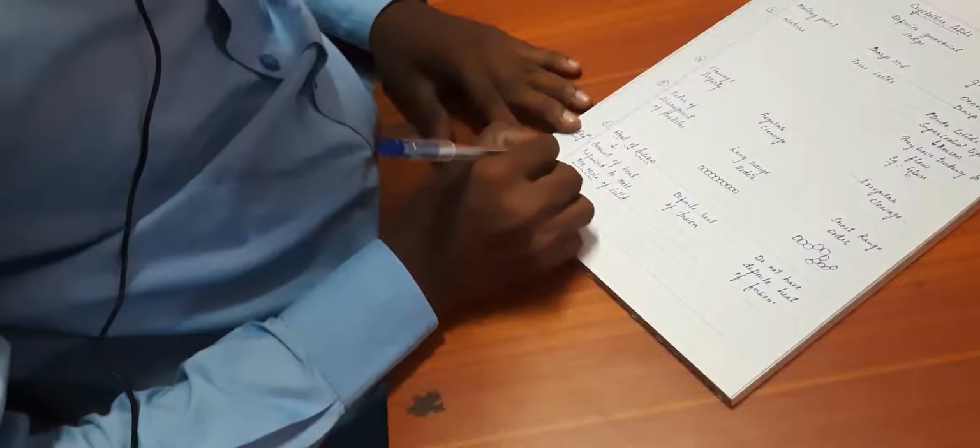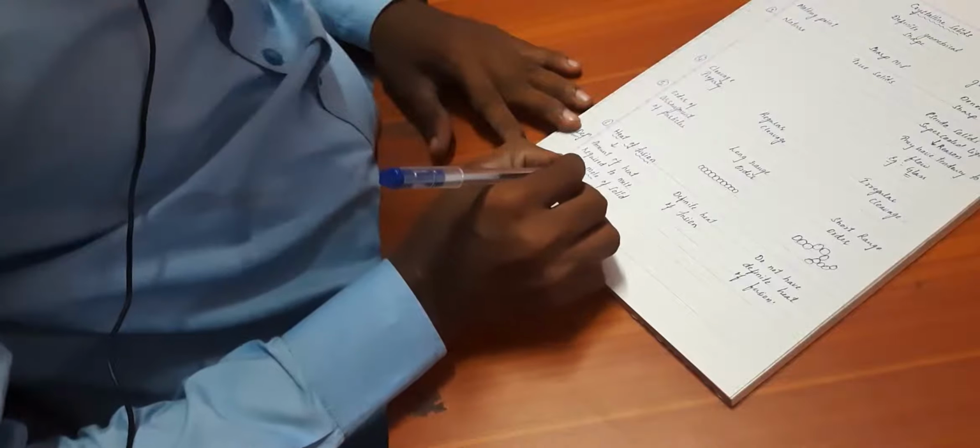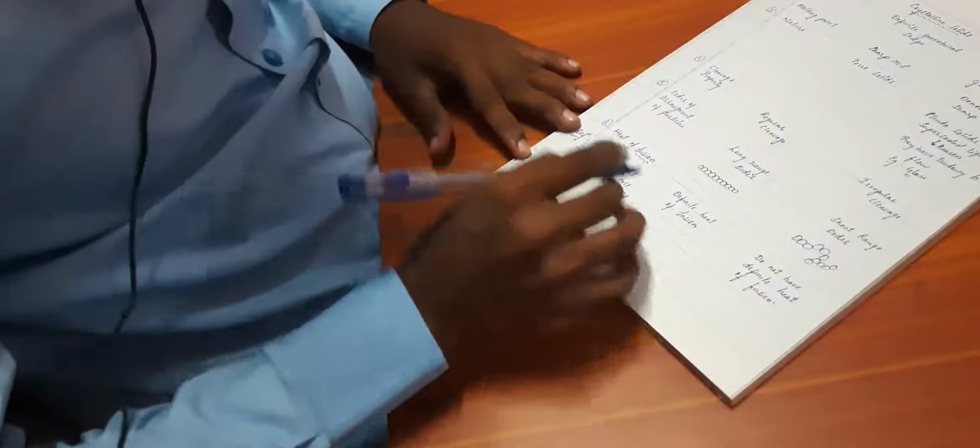Coming to the last property, anisotropy and isotropy.